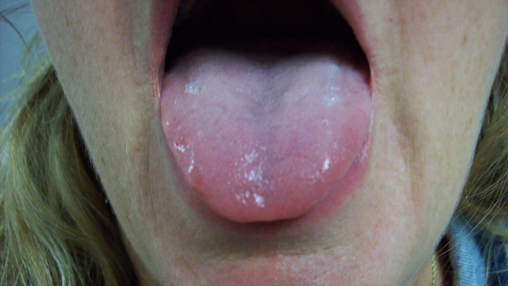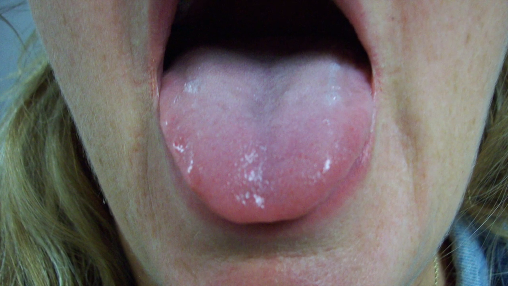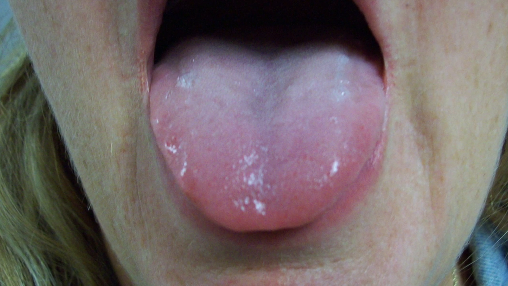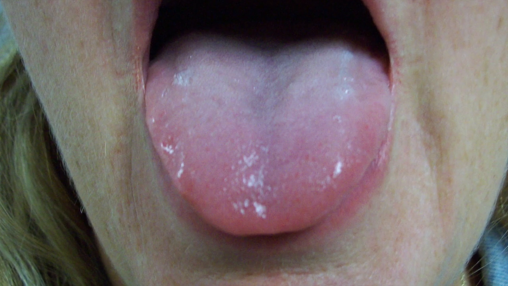Sometimes the tongue is really wet and can be dripping or have foamy bubbles. That's the moist tongue, sometimes called the relaxed tongue. It indicates a need for astringents, such as crane's bill or raspberry leaf.